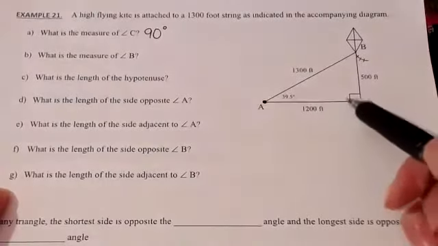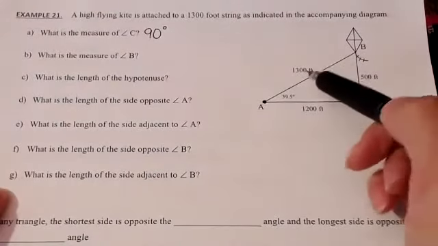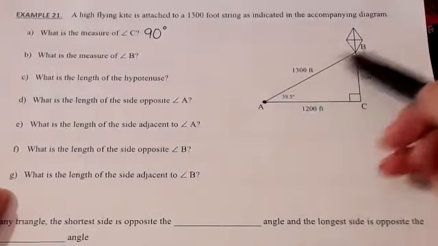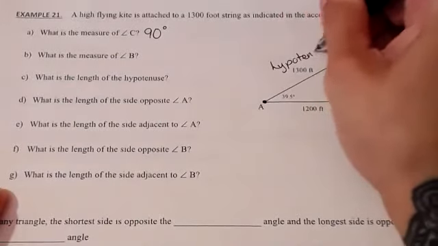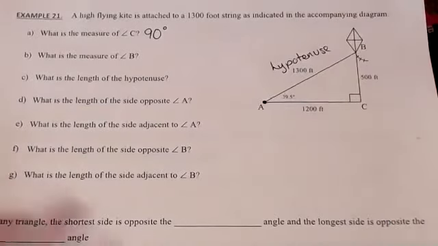Good. So we know this angle is 90 degrees. So that means that this side of my triangle has to be the hypotenuse. It might not be a bad idea just to label that, right? Why not? Good. Thank you.